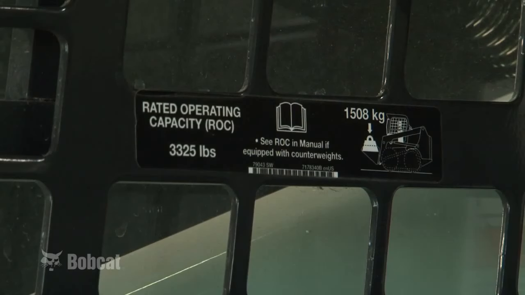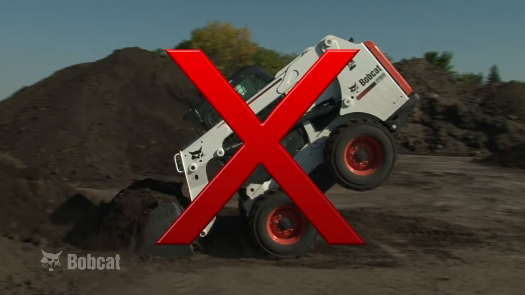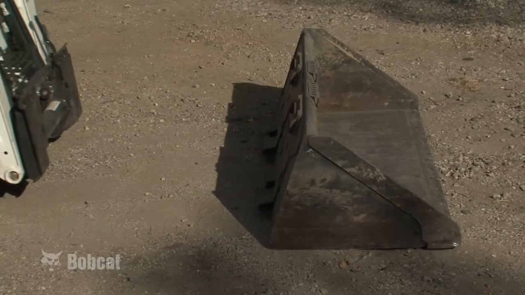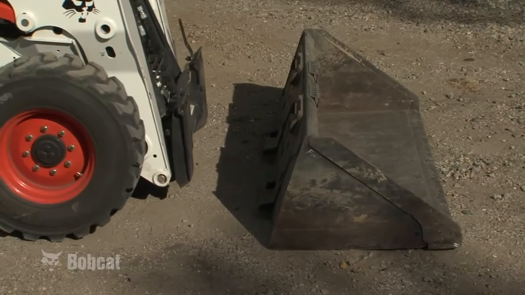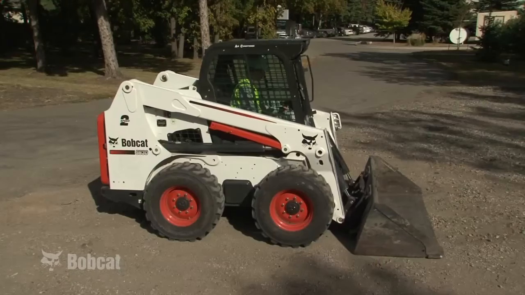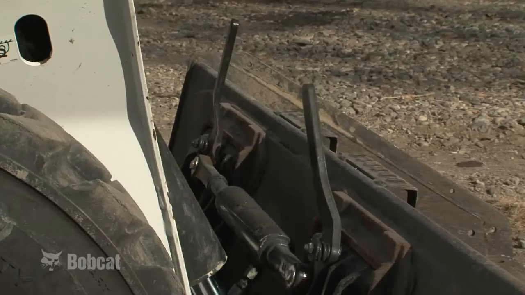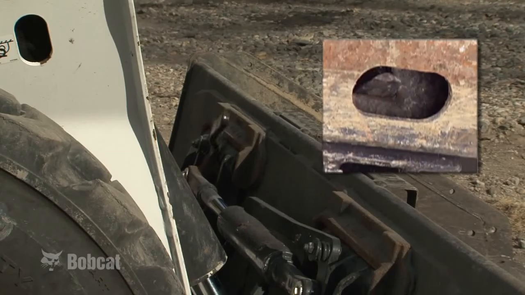Each Bobcat skid steer loader has a rated operating capacity. These load limits must not be exceeded. Overloading could cause tipping and result in serious injury and damage to the machine or attachment. Bobcat provides different size loader buckets for use with different materials. Be sure to use the correct attachment for your job, and always make sure your attachment is properly secured using the Bobcat mounting system provided.